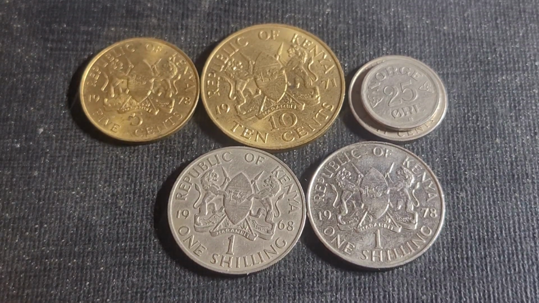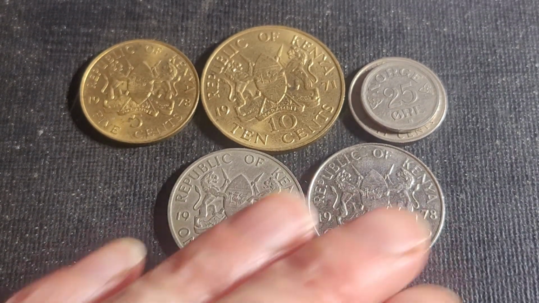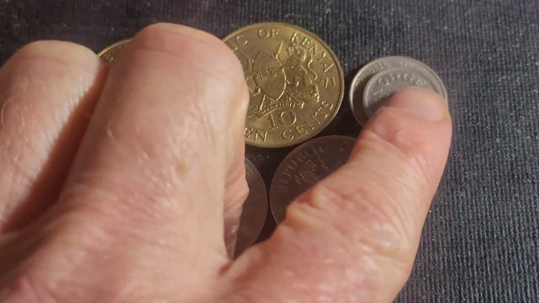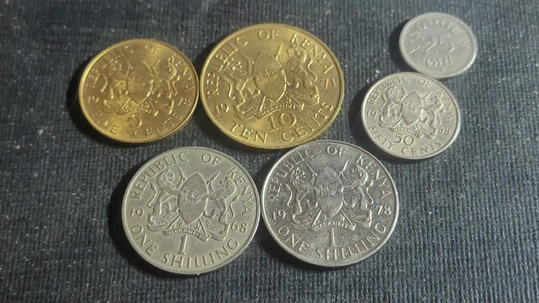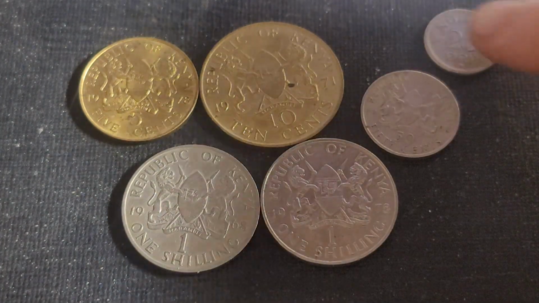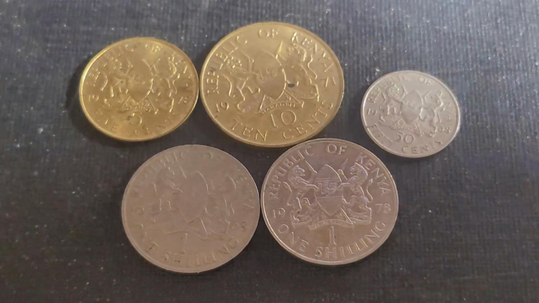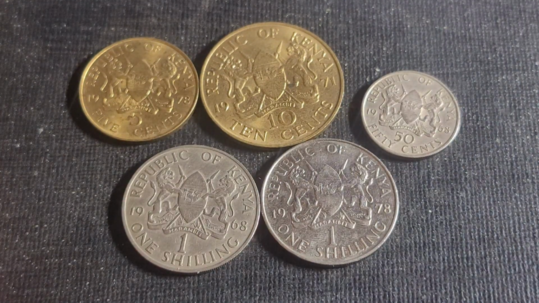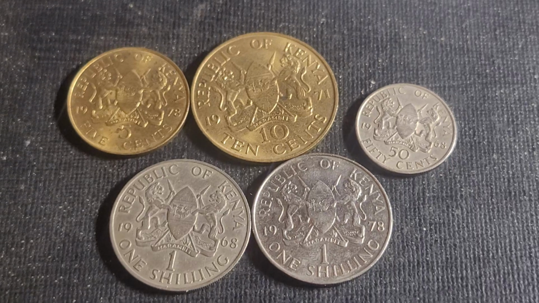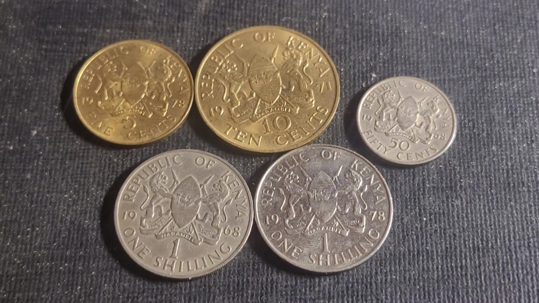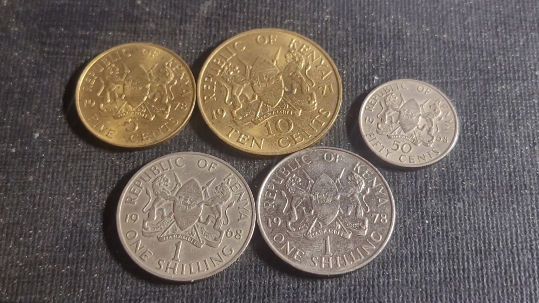The 2 shillings, you'd probably be paying about $50 upwards. The 25 cents, I've never seen any for sale, so I reckon you'll be paying at least $50 upwards as well. Although, look on eBay sold items, but those two coins were not that popular.